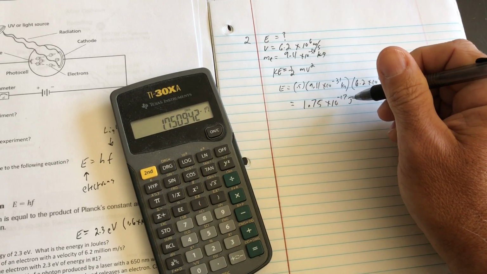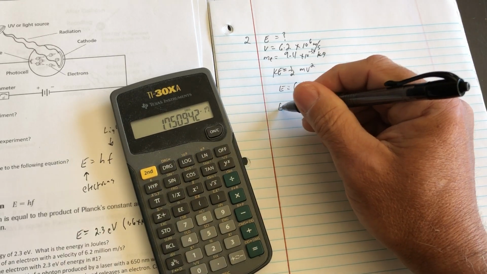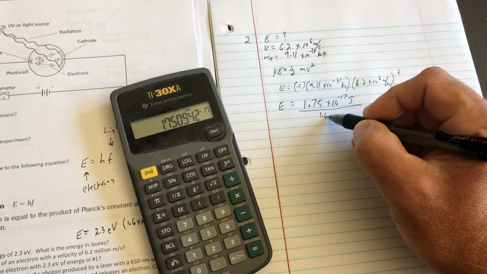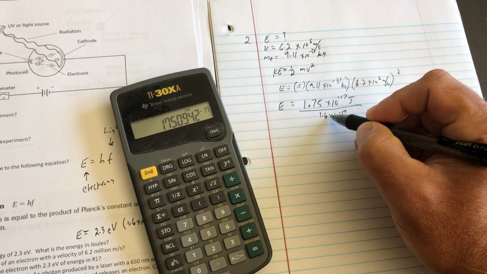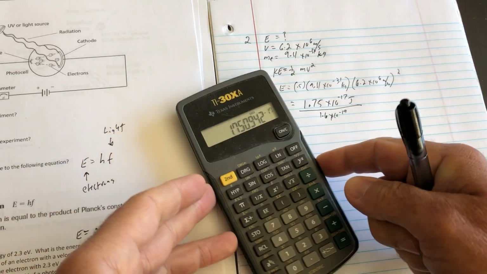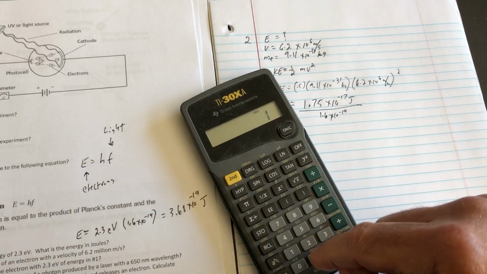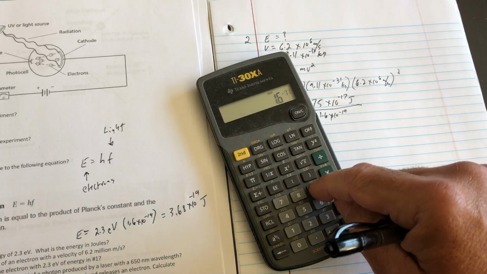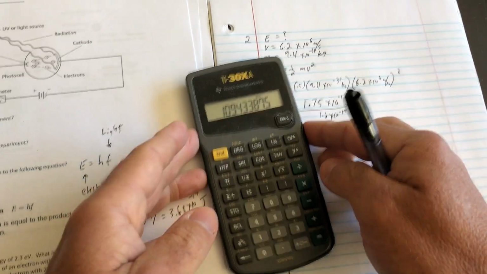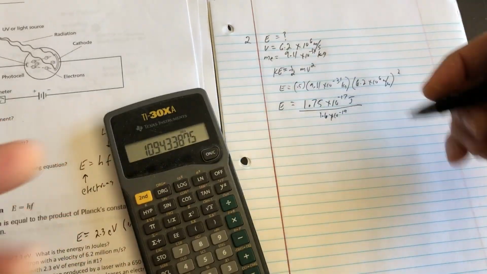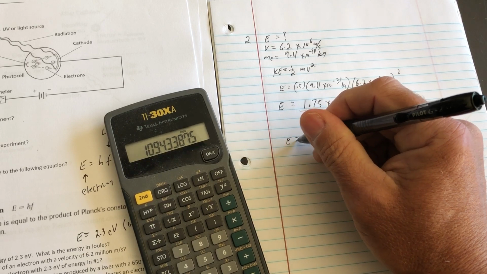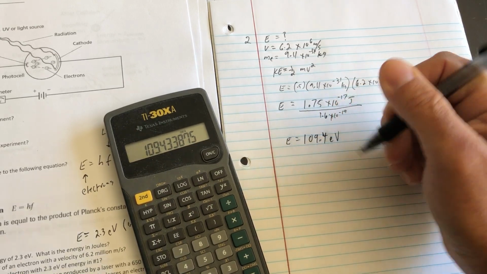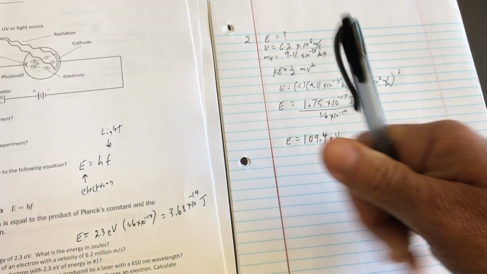But it wants this answer to be in electron volts. So I'm going to divide this by 1.6 times 10 to the negative 19th. So I take my answer divided by 1.6 times 10 to the negative 19th equals 109.4. 109.4 eV. That's how much energy I have.